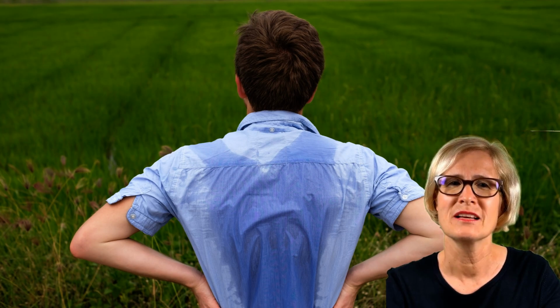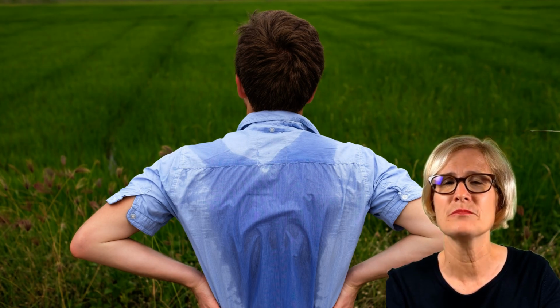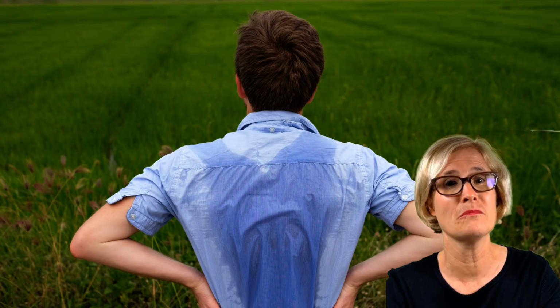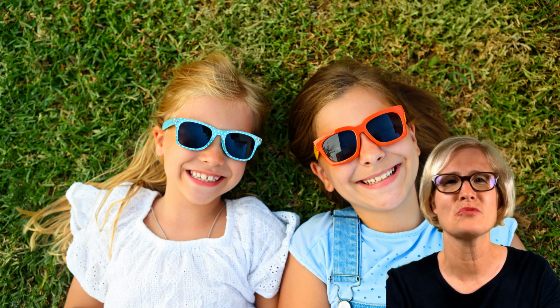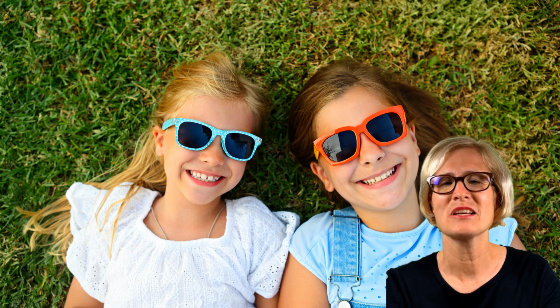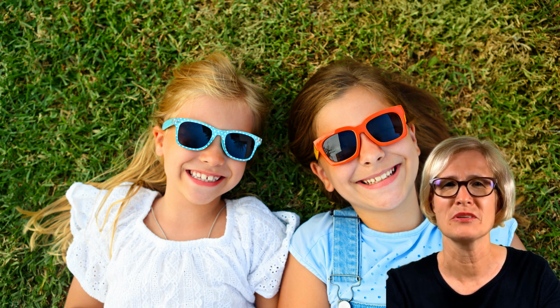For example, if it's like 85 degrees outside but very humid, it could feel more like 95 degrees. But when the air is dry, sweat evaporates quickly, which helps us cool down. This makes us feel cooler than the actual temperature. However, very dry air can also make our skin, throat, and eyes feel dry and uncomfortable.